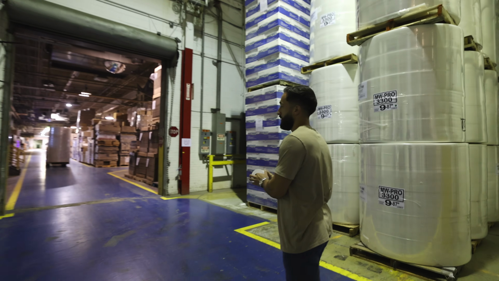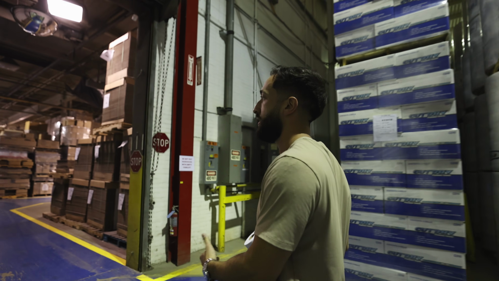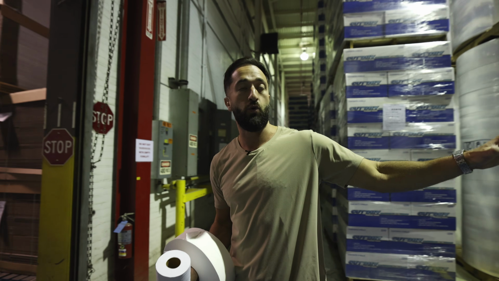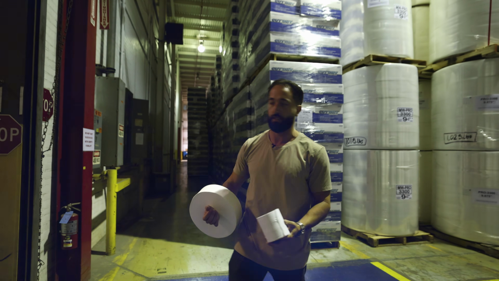And by the way, a lot of people will refer to us as a converter, not a manufacturer. And what that means is we take these big rolls and we convert them into the finished product, like this or like this.